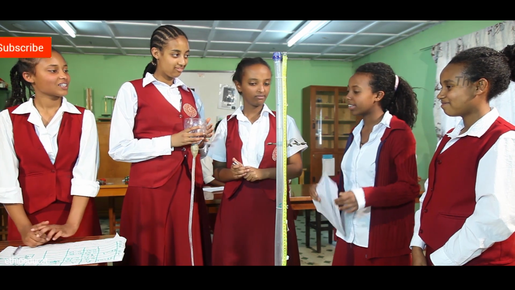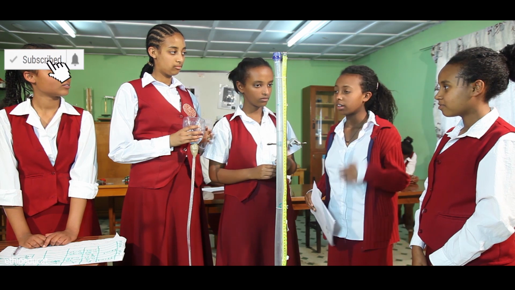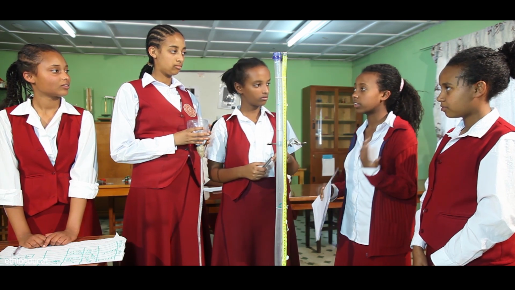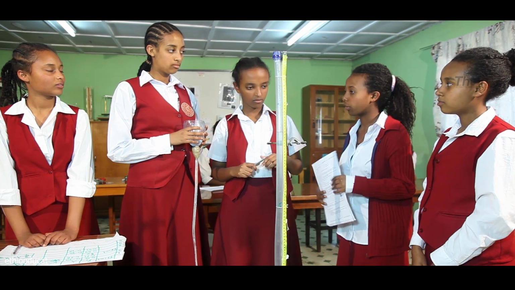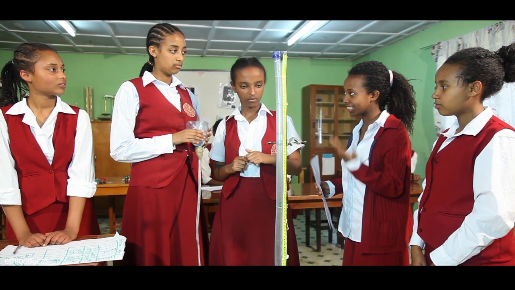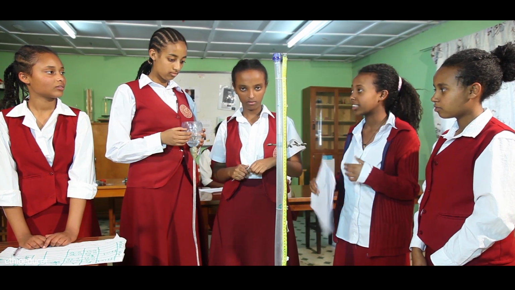Okay, now let's compare it with our known speed of sound in air. Speed of sound in air is 331.32 meters per second. And for every degree Celsius increase in temperature, there is a 0.6 meters per second increase in speed of sound.